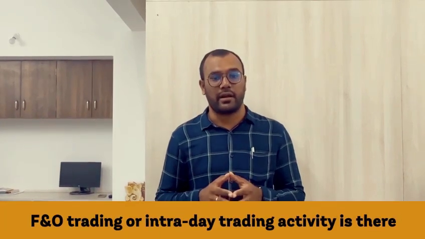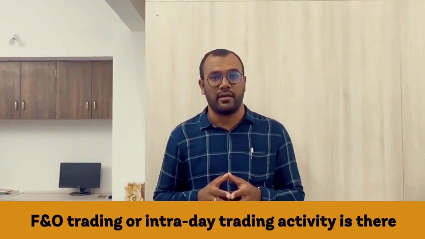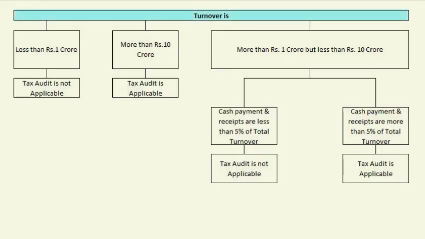If F&O trading or intraday trading is there, then we need to check the turnover limit, and the income tax returns the person has filed in the previous 5 years, whether presumptive taxation was opted or not. So let's assume that the person has never filed the income tax return under the presumptive taxation system in any of the previous 5 years. Turnover is less than 1 crore: tax audit is not applicable.